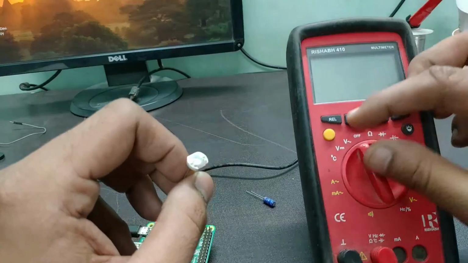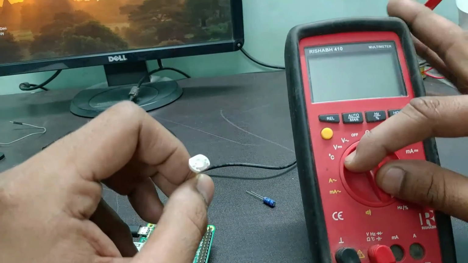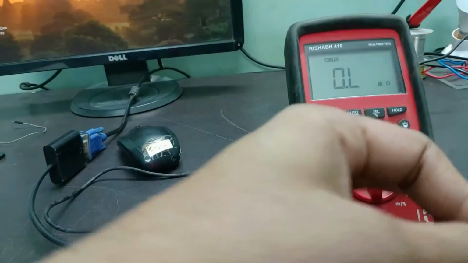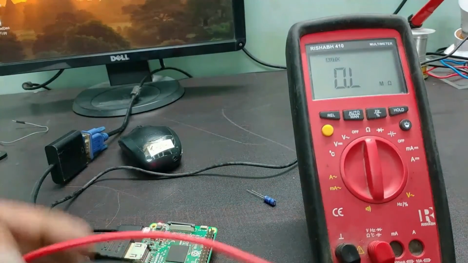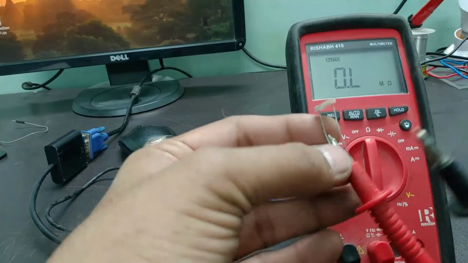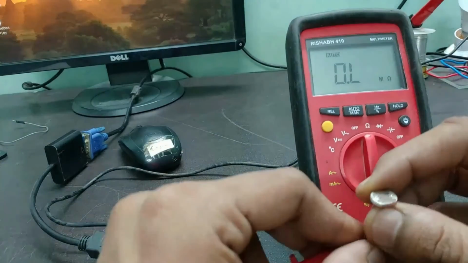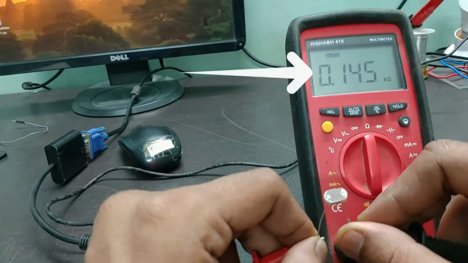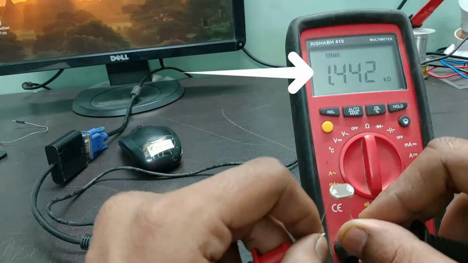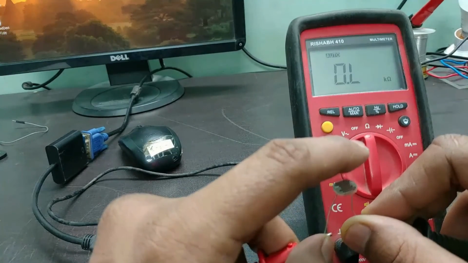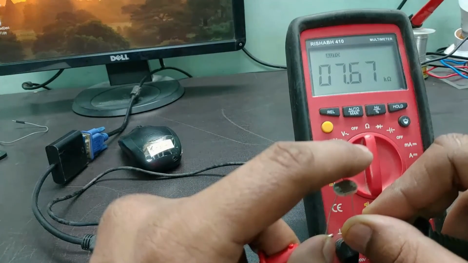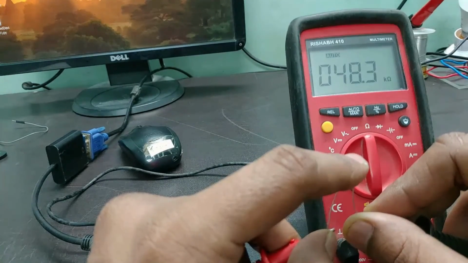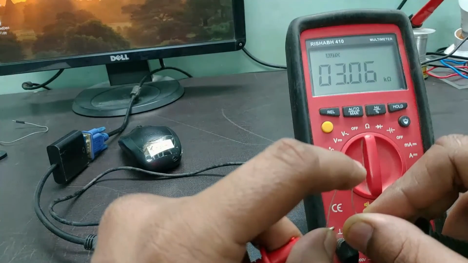Let's put the multimeter onto the resistance or ohm meter mode and let's check the LDR. Now the multimeter is in the resistance measurement mode, and now I will connect these 2 points of the LDR to the multimeter. Now as you can see, it's measuring the resistance and it's about 1.4K. And if I give darkness onto the LDR, you can see it's 6K, 7K, 8K. If I make it completely dark, it's something around 48K, you can see.